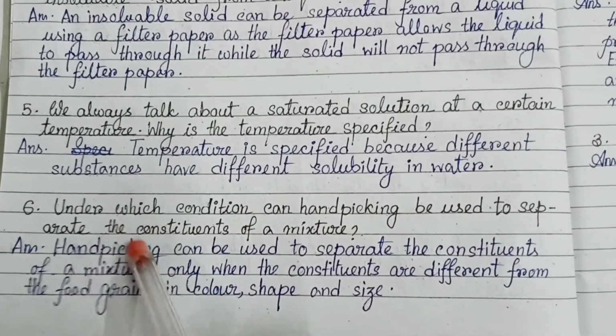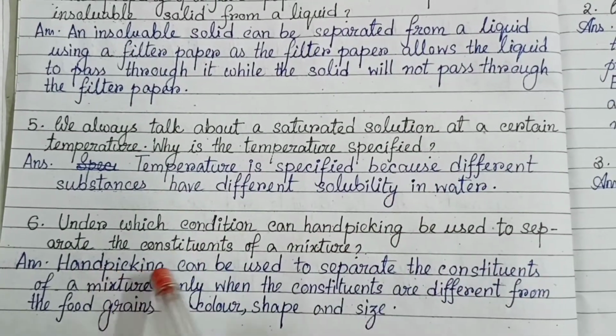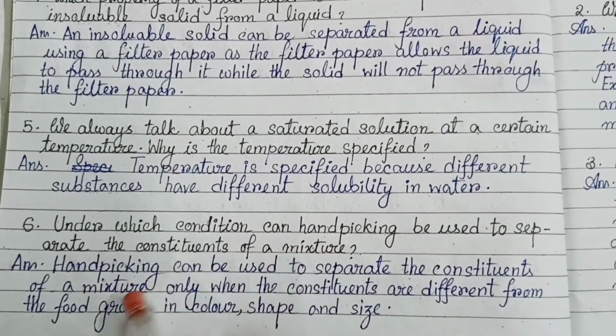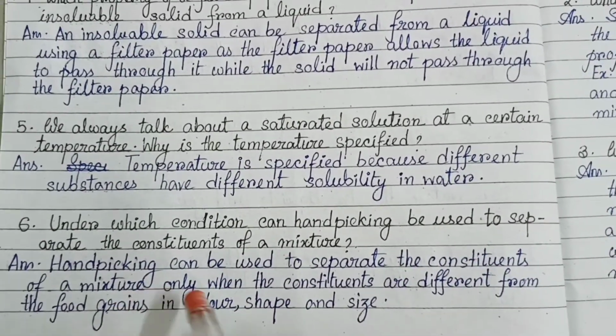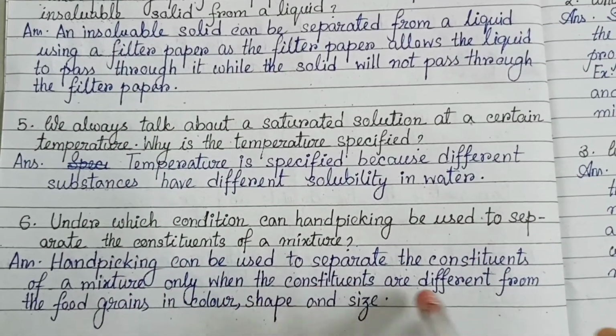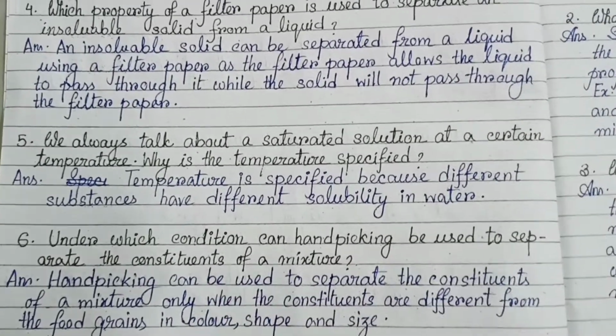Number 6. Under which condition can hand picking be used to separate the constituents of a mixture? Hand picking can be used to separate the constituents of a mixture only when the constituents are different from the food grains in color, shape and size.